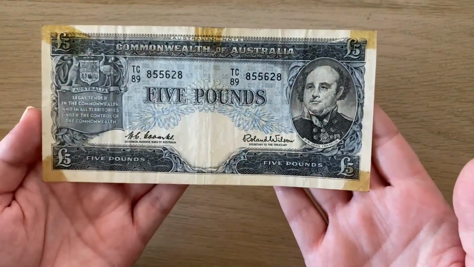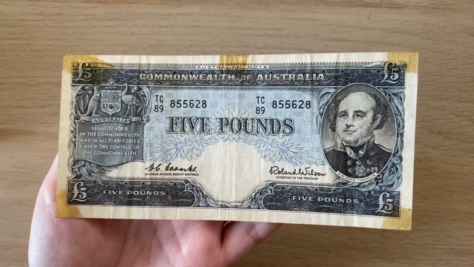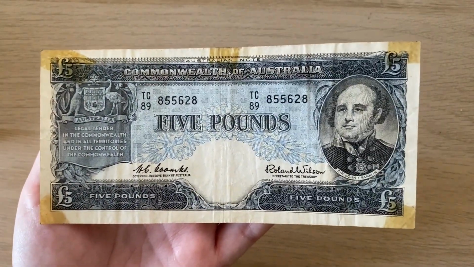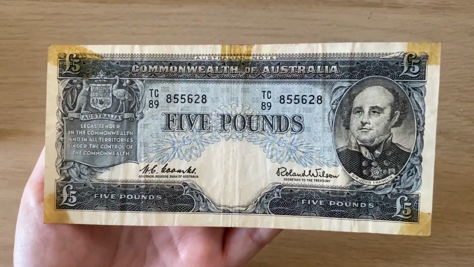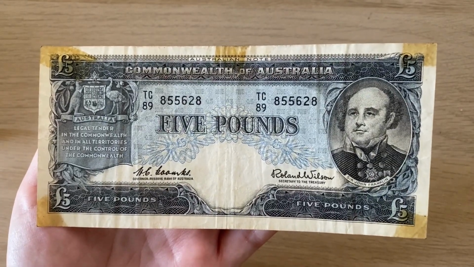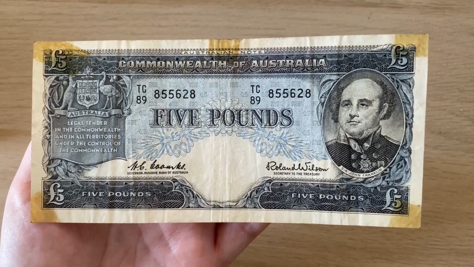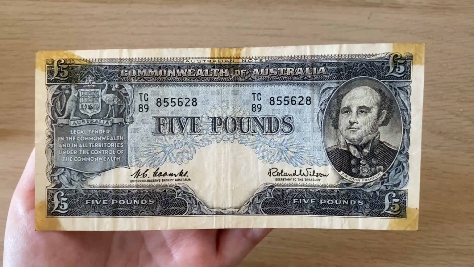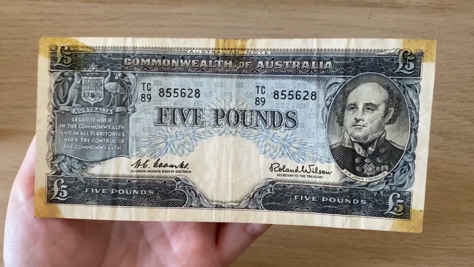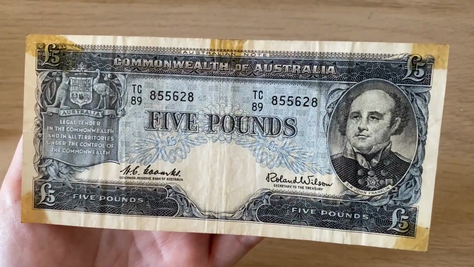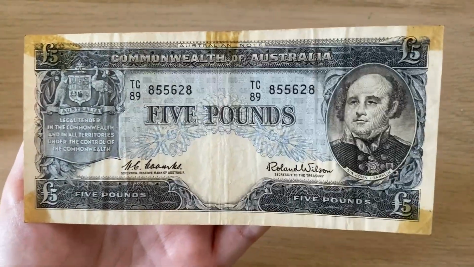Alright, the third banknote is the £5 banknote, and as you can see, this one unfortunately was sticky taped down as well, but I'm still very happy to own this note. As you can see, it's bluish in colour, and it's a bit larger than the £1 note. You will see Sir John Franklin on the front, best known for leading the tragic 1845 expedition to find the Northwest Passage. However, he also served as Lieutenant Governor in Van Diemen's Land. It's a beautiful note. And here's the Shield of Arms as well, with Commonwealth of Australia across the top.